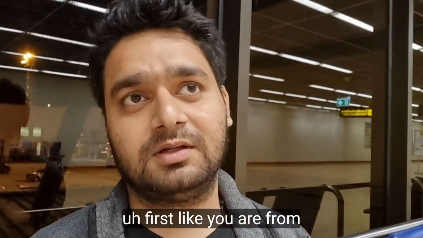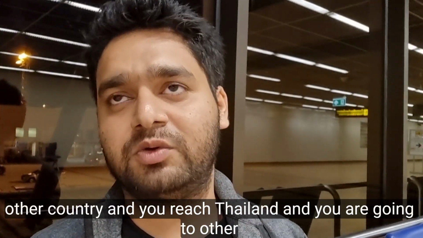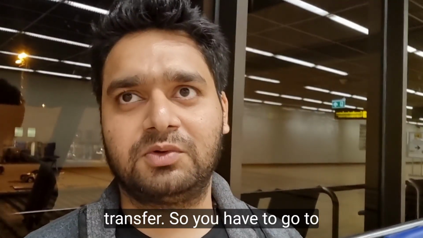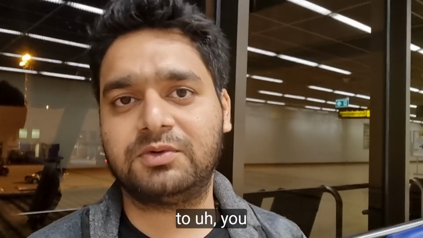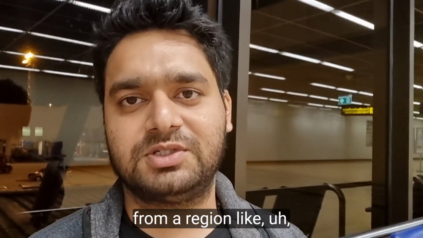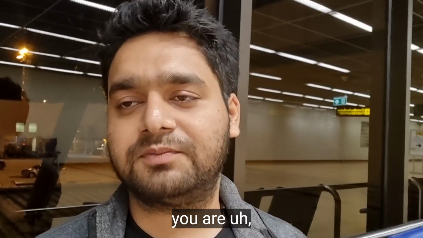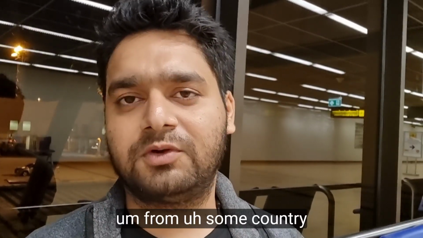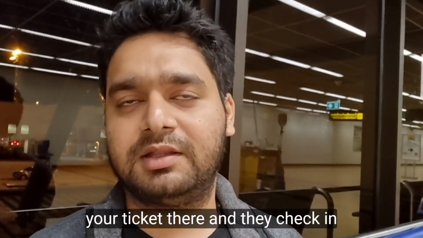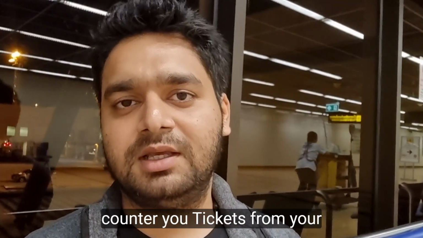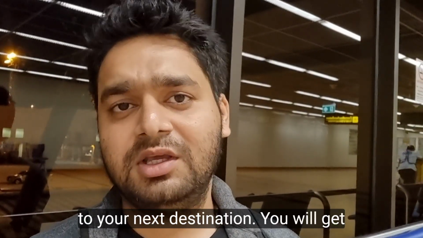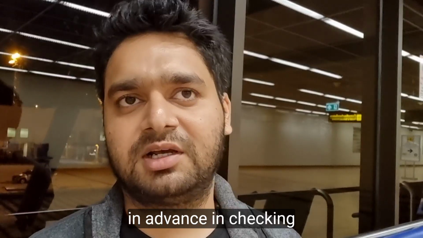First, if you are from another country and you reach Thailand and you are going on to another country, it means you are doing an international transfer. But for that, you have to get two boarding passes from the origin. You take your ticket from some country, and the check-in counter gives you two tickets, from your country to Thailand and from Thailand to your next destination. You will get them in advance at the check-in counter.